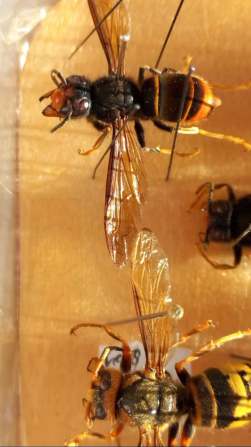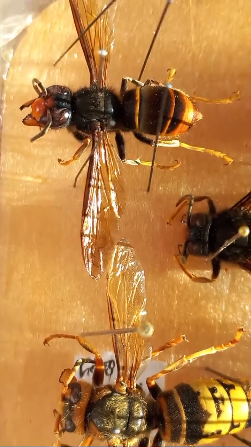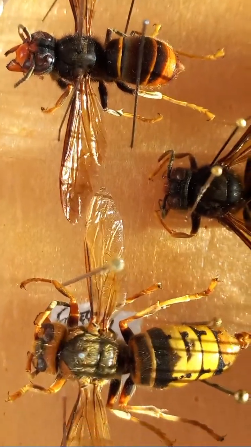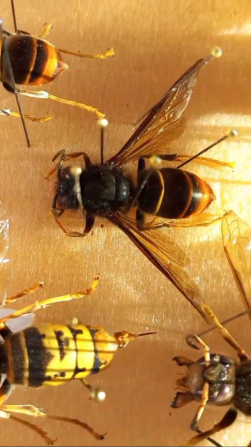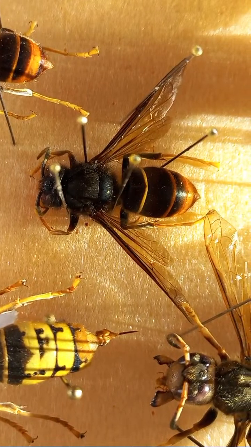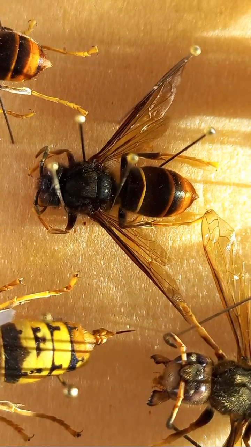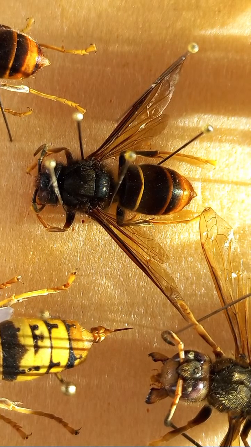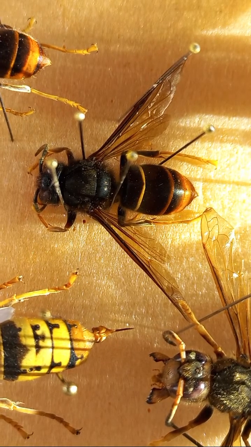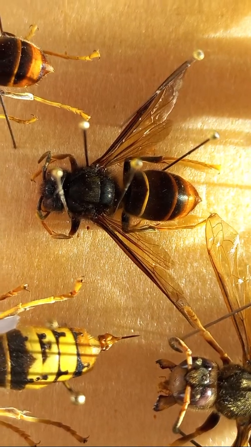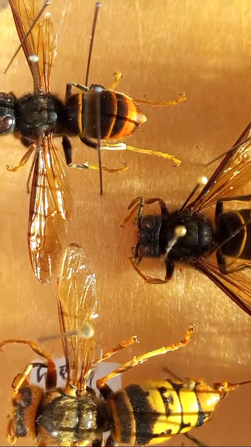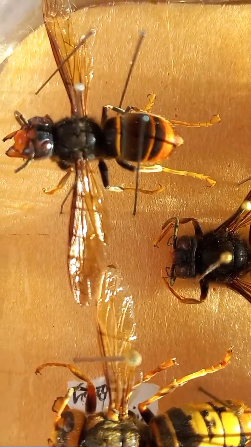And this is Vespa velutina, the small Asian hornet, which is invasive in Europe, which came to France and spread very quickly. In France and Spain, came to Portugal, North Italy, came to Belgium, came to the United Kingdom, even came to Germany.